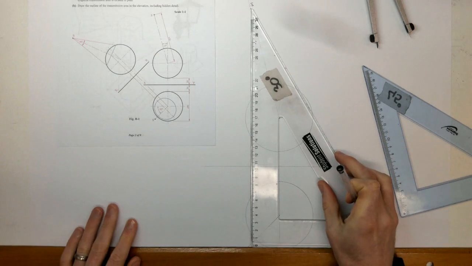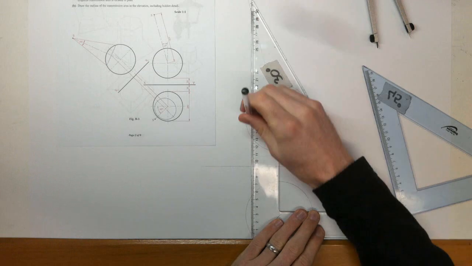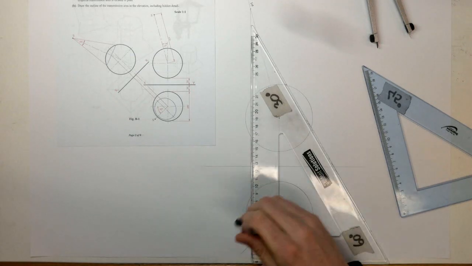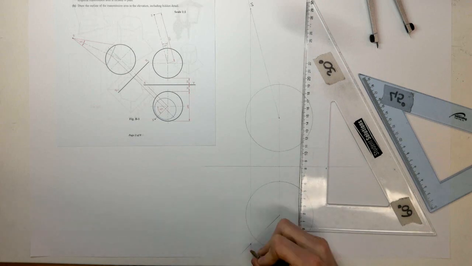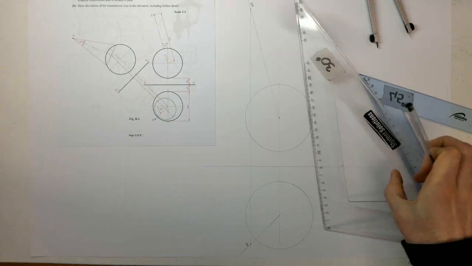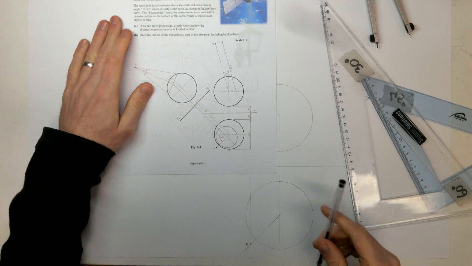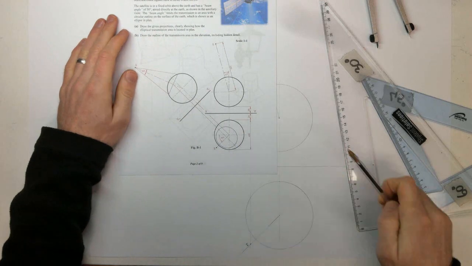Quite a distance to project there. Yes, that is point S in plan. Now we need to draw our auxiliary, which is looking perpendicular to S, so it's going to be out here at 45 degrees again.